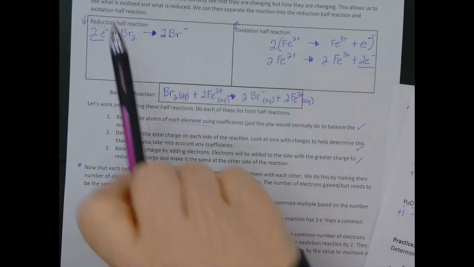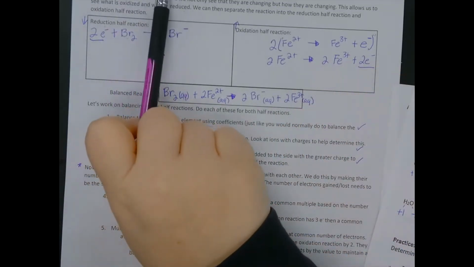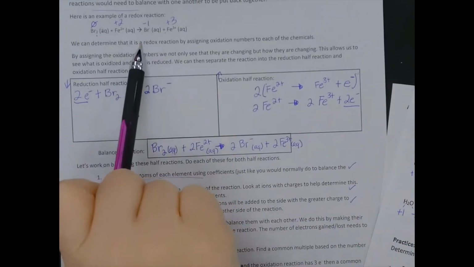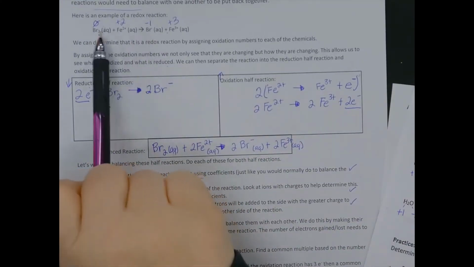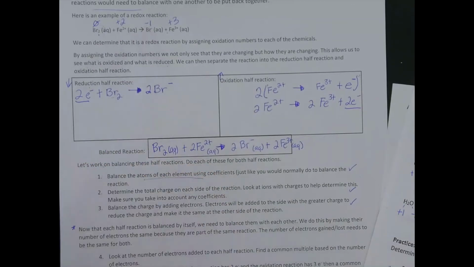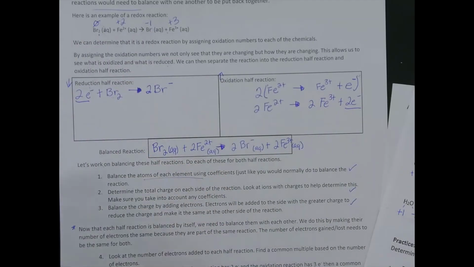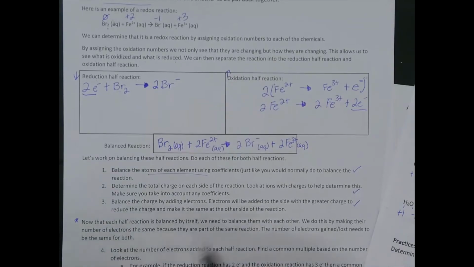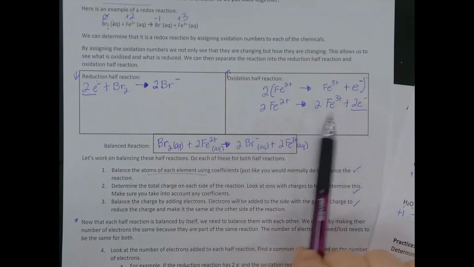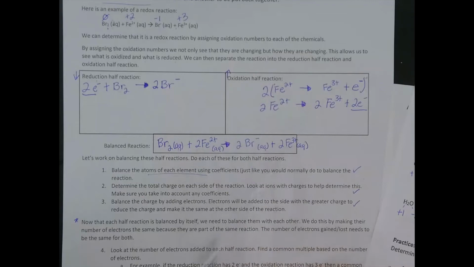We could see if we had just balanced the reaction like we normally would have up here, we would have probably just put a 2 in front of the bromine and called it a day. But that doesn't balance the electrons, the charge of the reaction. So by looking at the charge, we see that iron ends up needing a coefficient of 2.